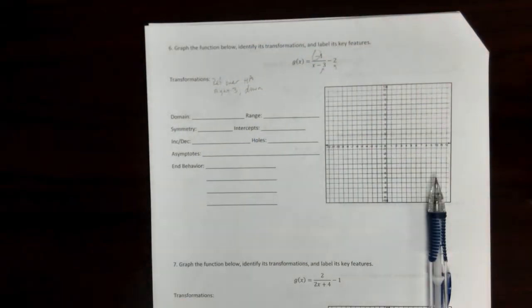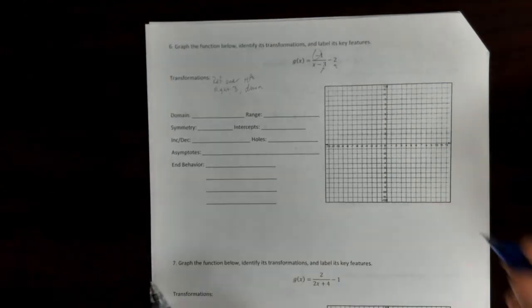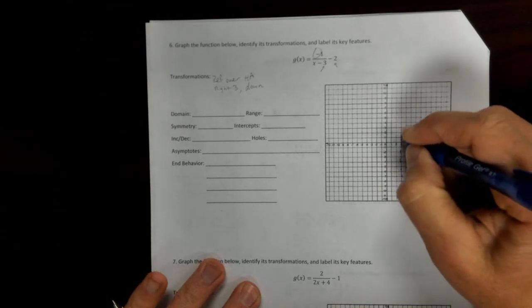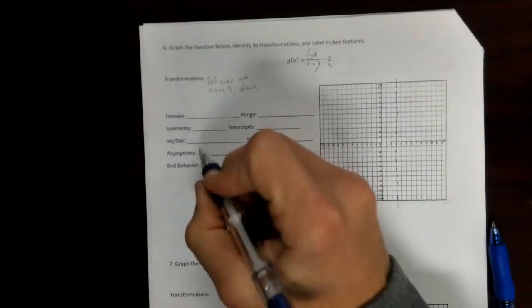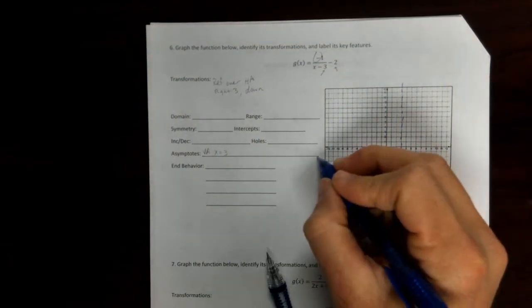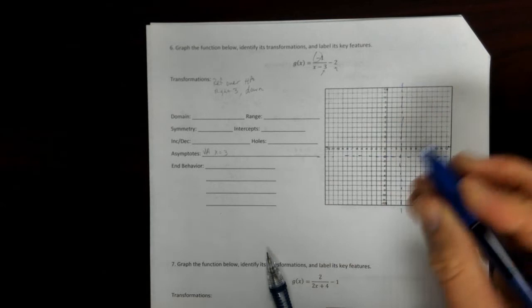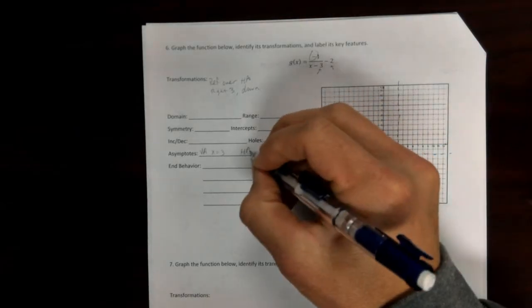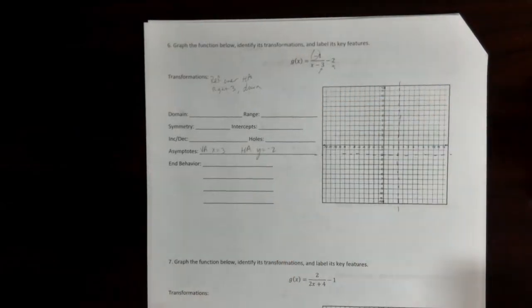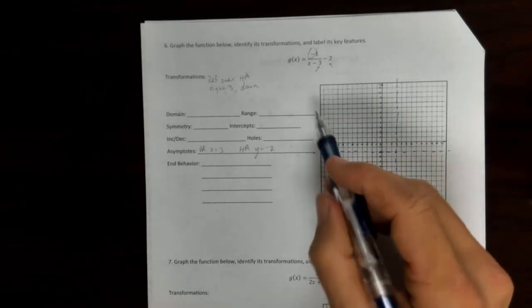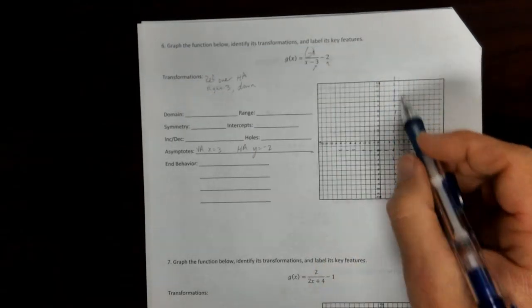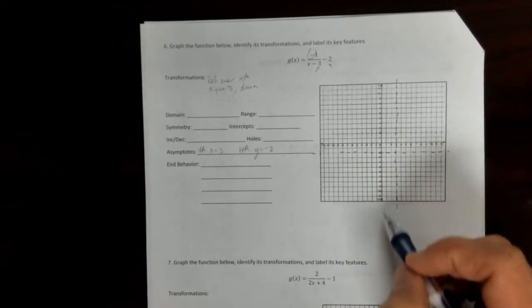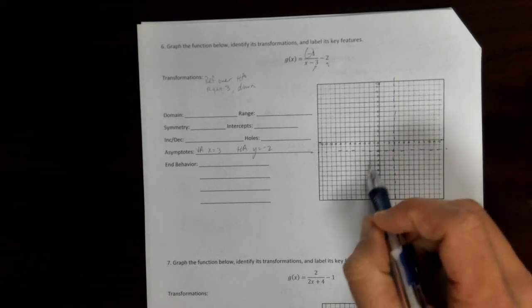So if I go right 3, that means my vertical asymptote is going to be at x equals 3. If I went down 2, that means my horizontal asymptote is going to be at y equals negative 2. Alright, so now we have that set up. Now I have a reflection over the horizontal axis, so instead of being the top right quadrant and the bottom left quadrant, it's going to reflect over the horizontal asymptote. So this one's going to go down here, and that one's going to go up here.